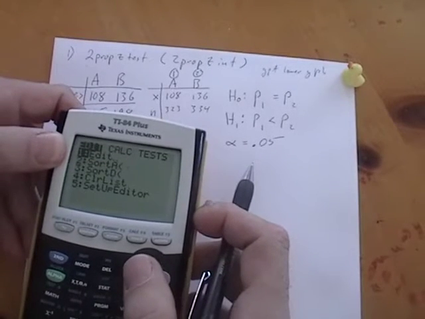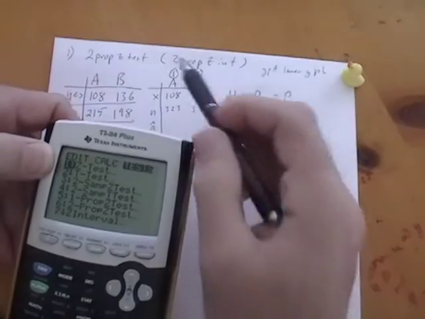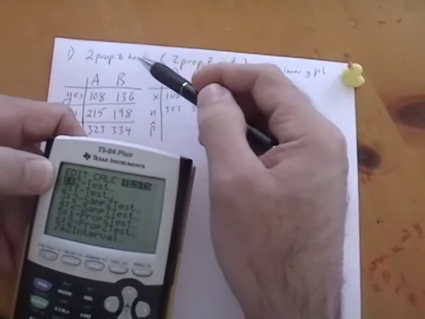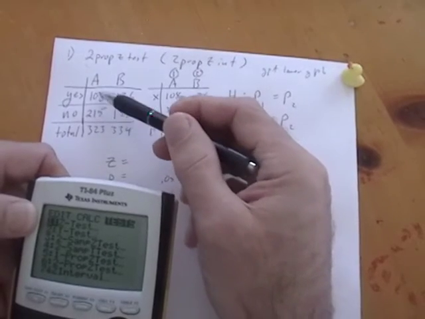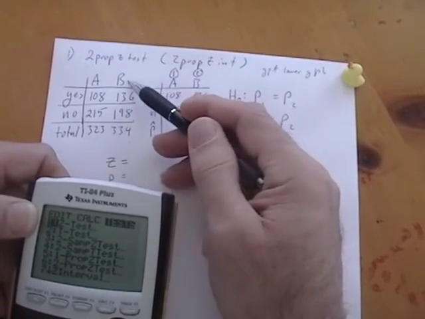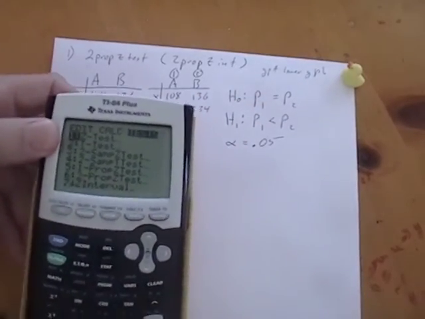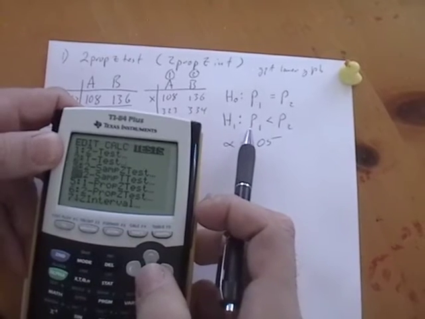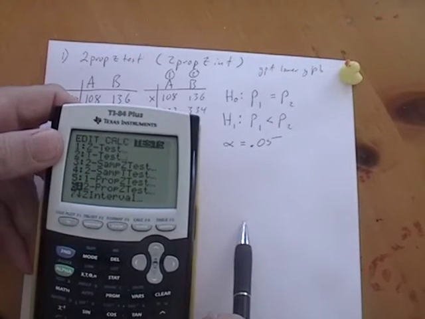I'm going to go stat, tests, and this is going to be a 2 proportion z-test. Proportion because they're yes-no type questions. 2 because I've got 2 different samples, and I'm running the test right now. So, line 6, the 2 prop z-test.